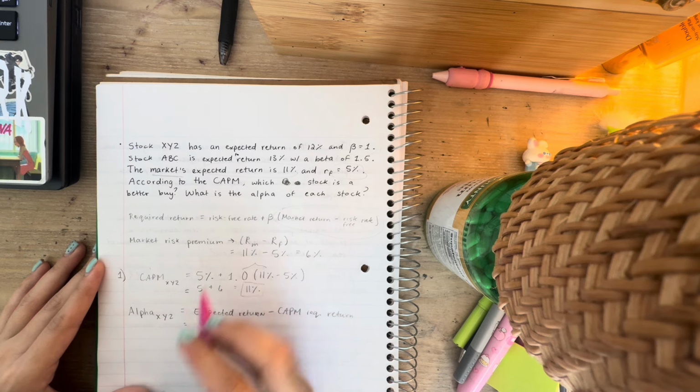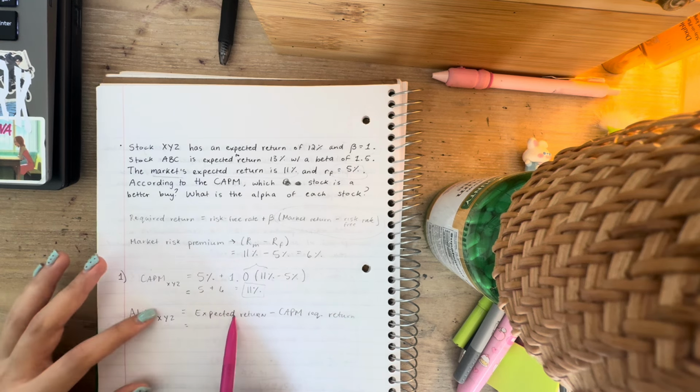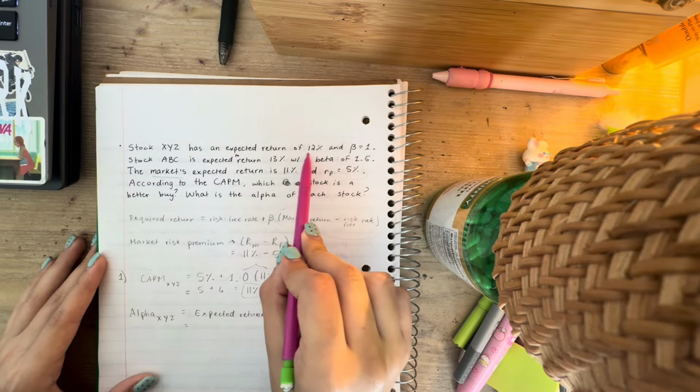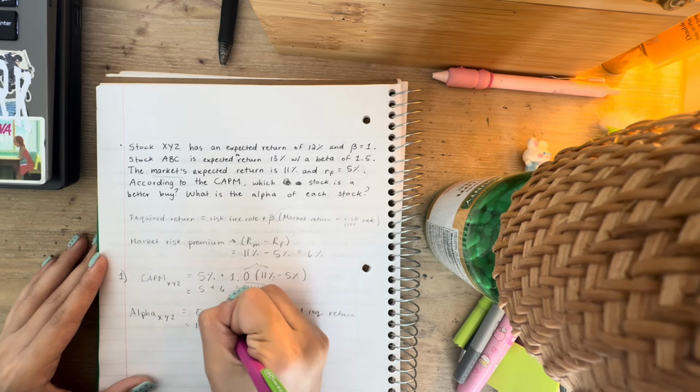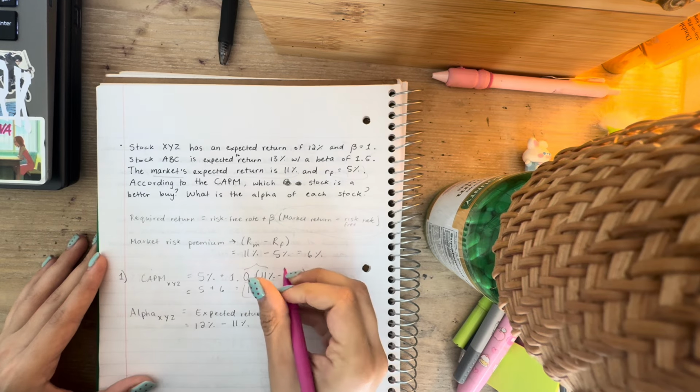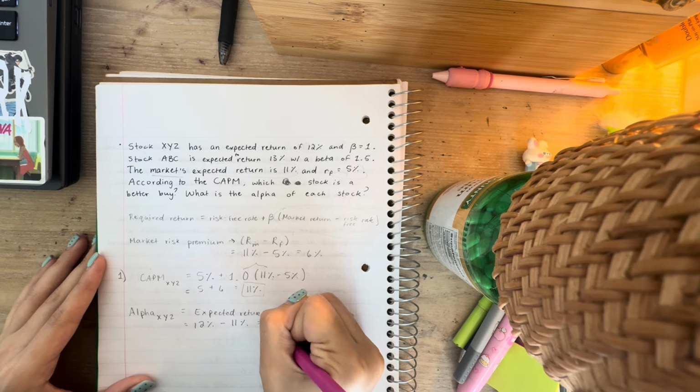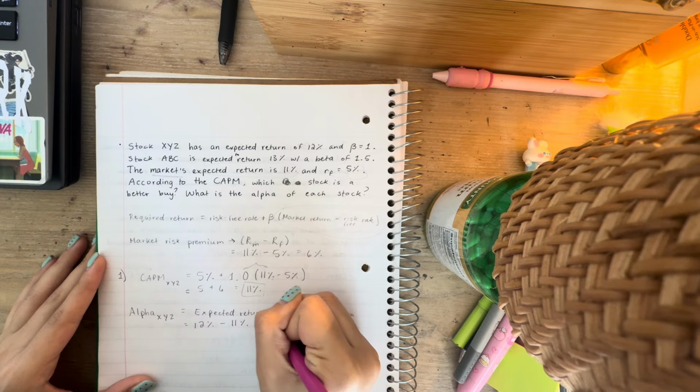That's pretty easy because remember that the expected return for XYZ is 12%. So that's 12% minus 11. And you get 1% is the alpha for that.